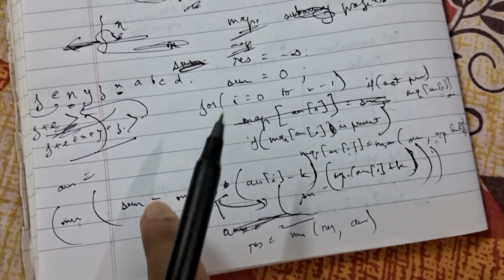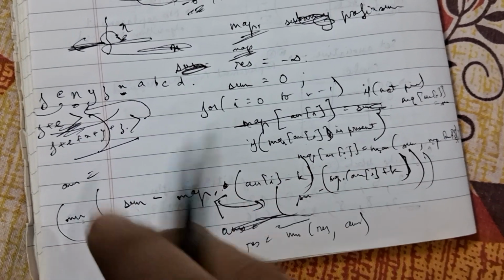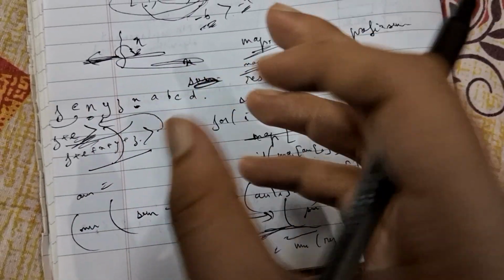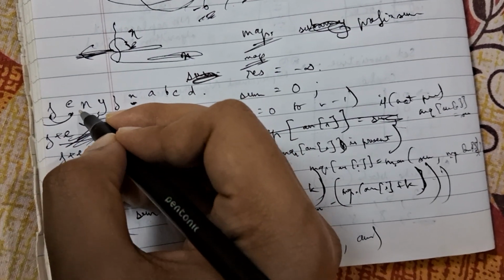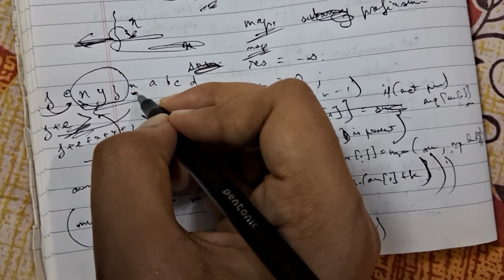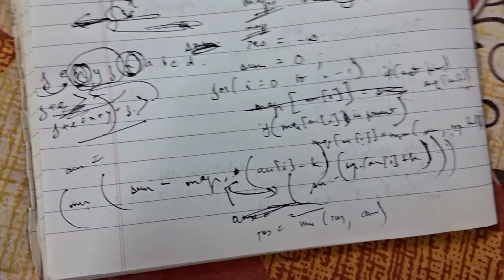Once you're done with this, find AR of I minus k in the map, and sum minus that is the prefix of this. So if we want to find the sum of this subarray, it is basically the prefix of this minus the prefix of this. So that is how it works.